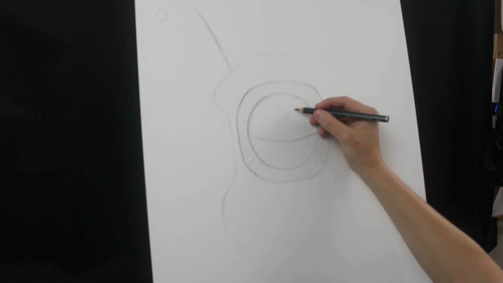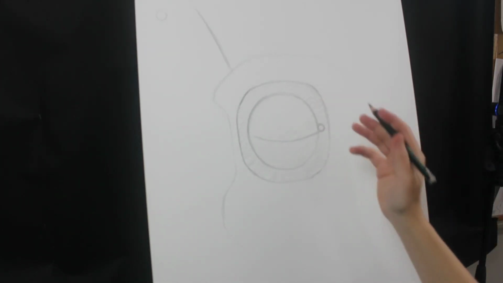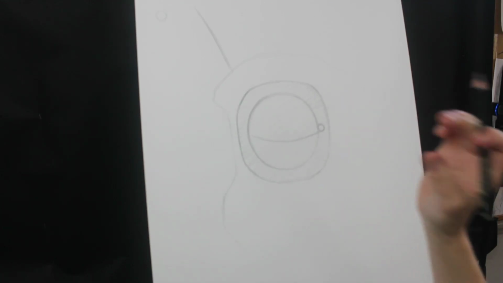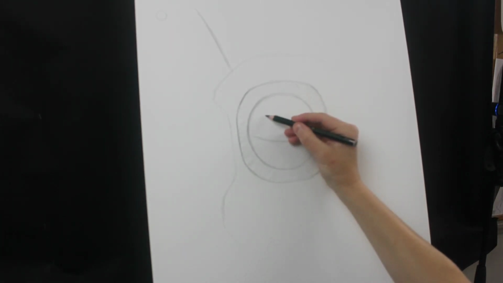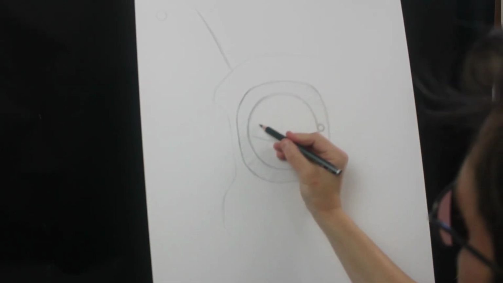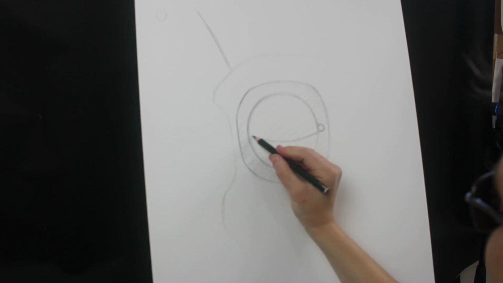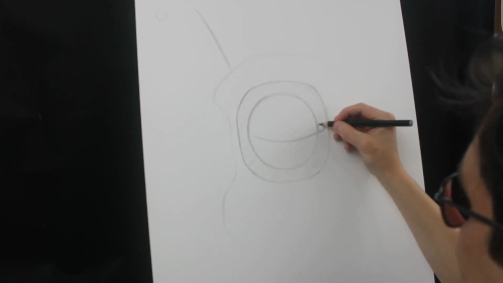The upper eyelid is where we achieve likeness. We want to look at our model and think, okay, where does the upper eyelid peak? Does it peak here? Does it peak here? Does it peak here? How high is that peak? And then how dramatically does the dip come down to connect to the lower eyelid? That's how we kind of achieve likeness in an eyeball.